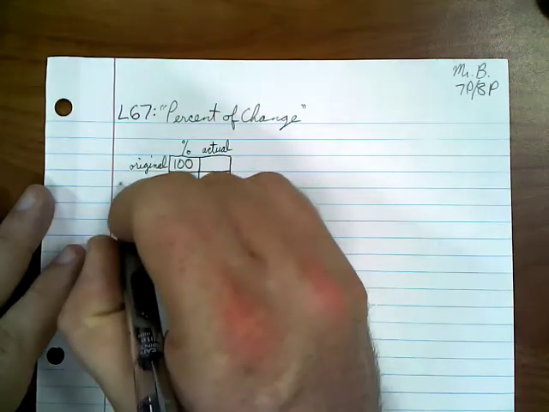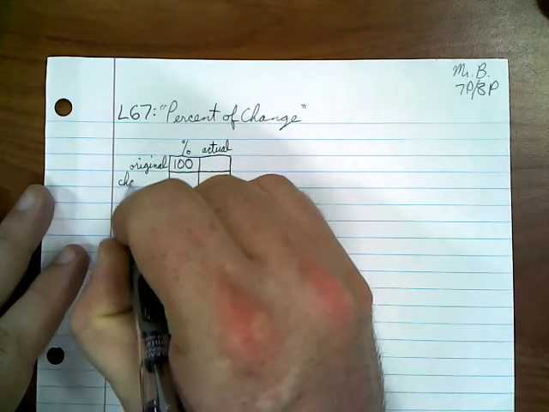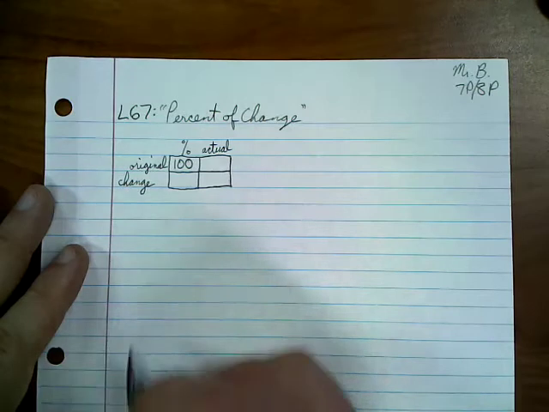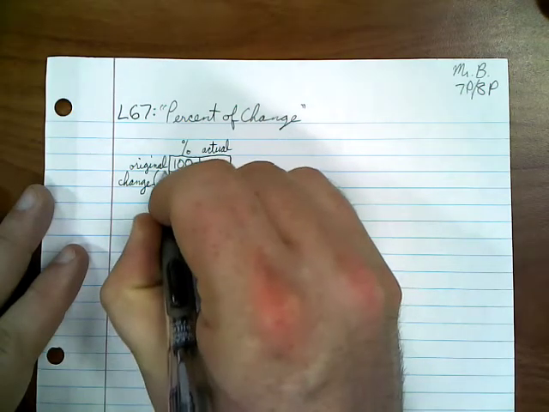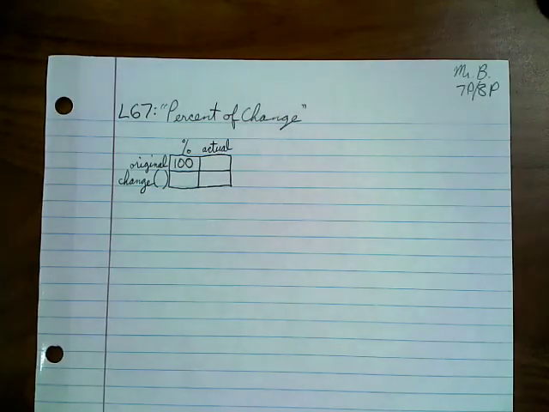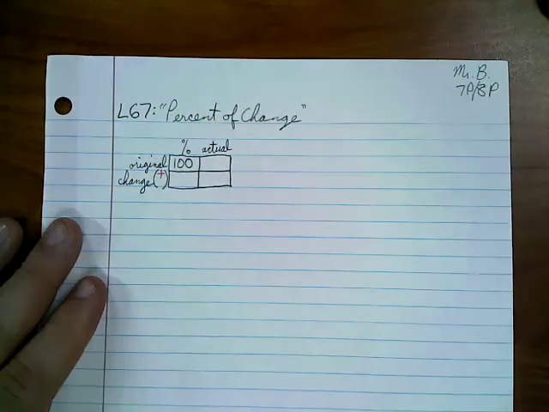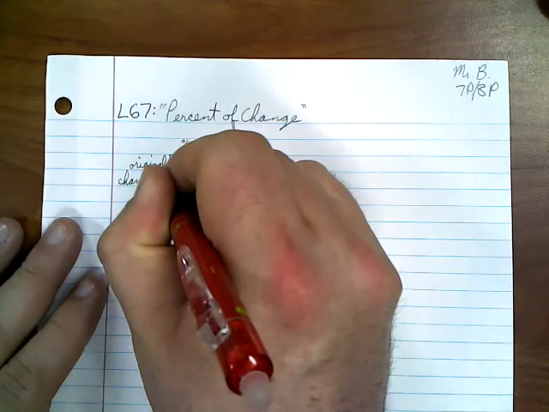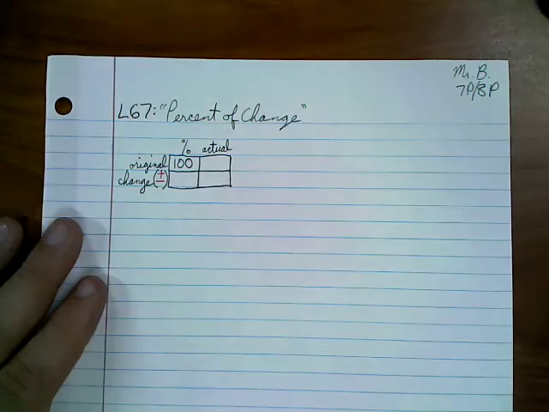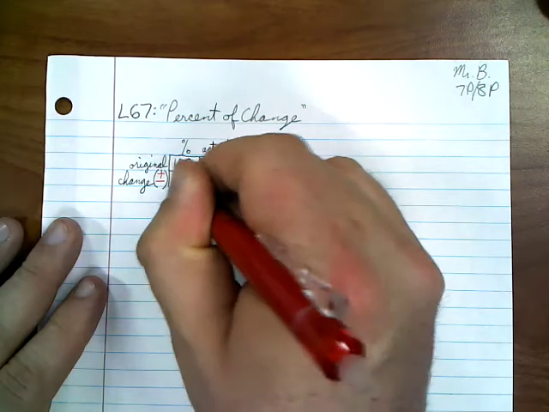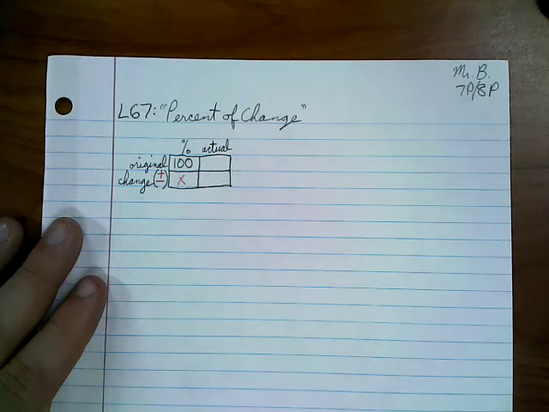The second row we're going to call the change. Those are going to be our change. And then in parentheses, we're going to put what kind of change it is. So it's possible that this could be an increase, in which case we'll put a plus, or it's possible that this could be a decrease, in which case we'll put a minus. And so there'll be some sort of percent of change here. Since I don't know what it is, we'll just leave it as X.